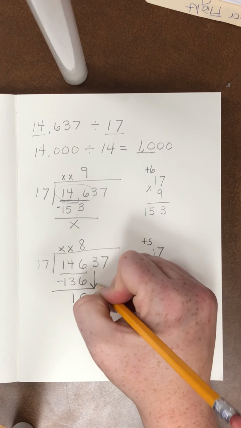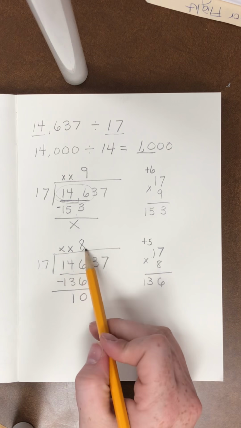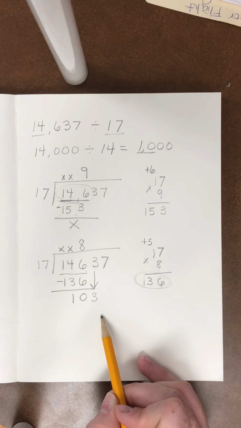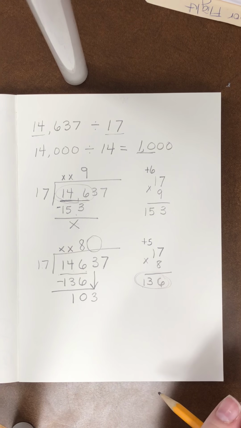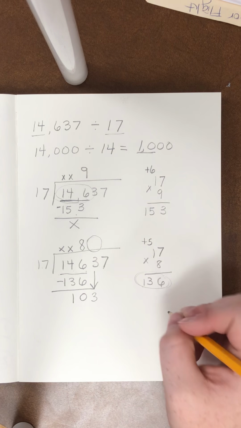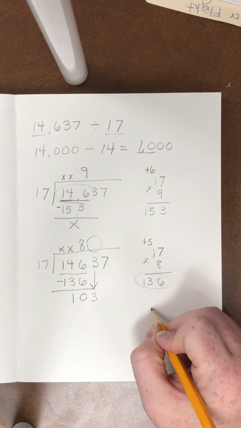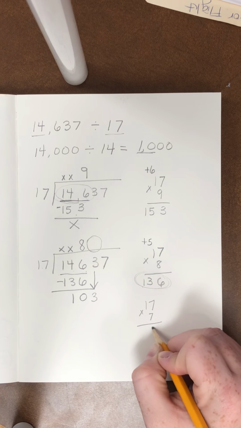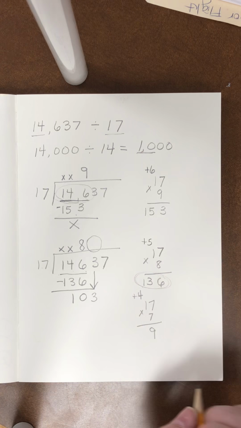I'm going to bring my 3 down. 103. Okay, so Miss Adams already used 8, right? And I know 8 is 136. I cannot subtract 136 from this, so therefore I know that this value is going to be less than 8. So I am going to guess and see if 7 will work. 17 times 7. 7 times 7 is 49. I'm going to put my 9 and my plus 4. 7 times 1 is 7 plus 4.